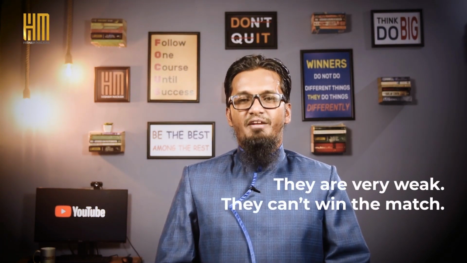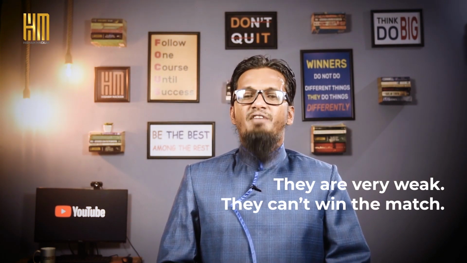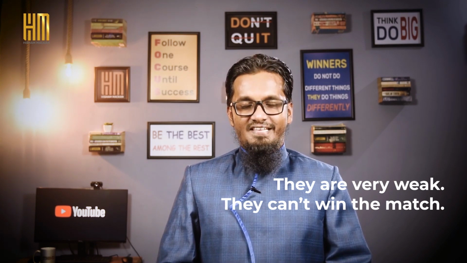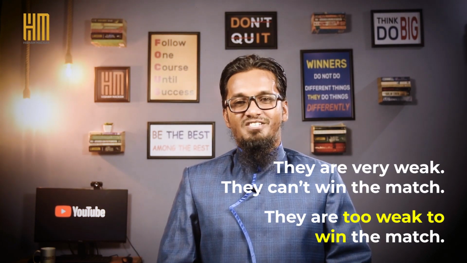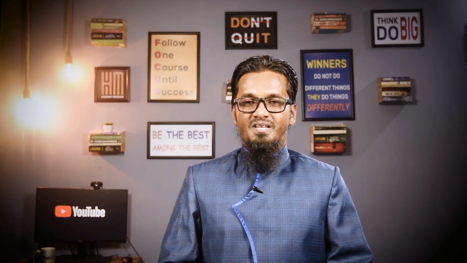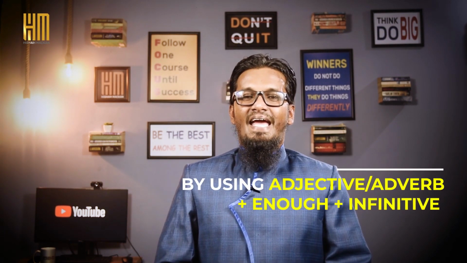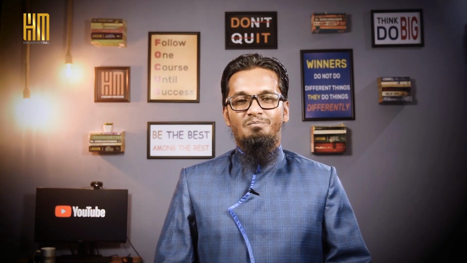Another example: they are very weak. They can't win the match. When we combine these two sentences, we will get the answer like this. They are too weak to win the match. You can see a small change there. That very becomes too. Let's see our final rule. By using adjective plus enough plus infinitive.